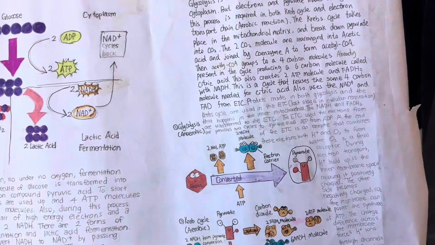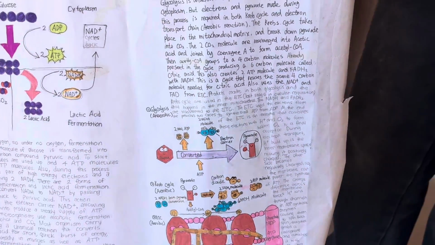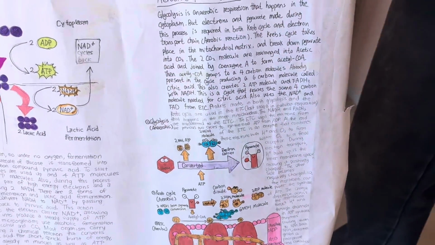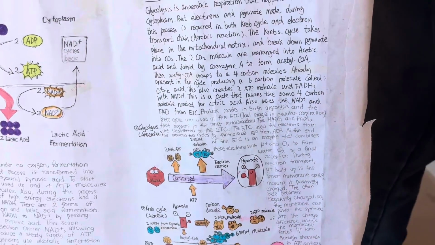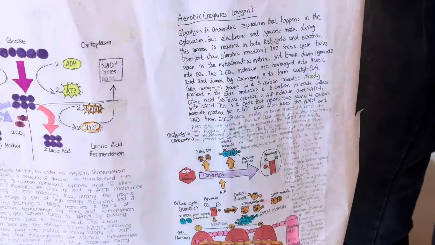Now we're going into the electron transport chain. The electron transport chain occurs on the inner membrane of the mitochondria. This is the main energy-producing step, where it creates the most ATP.